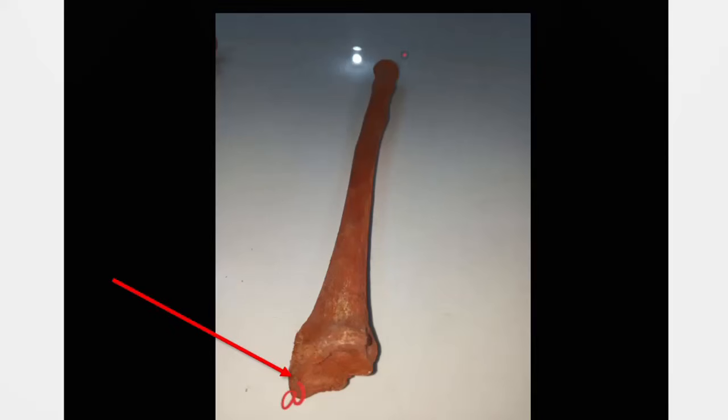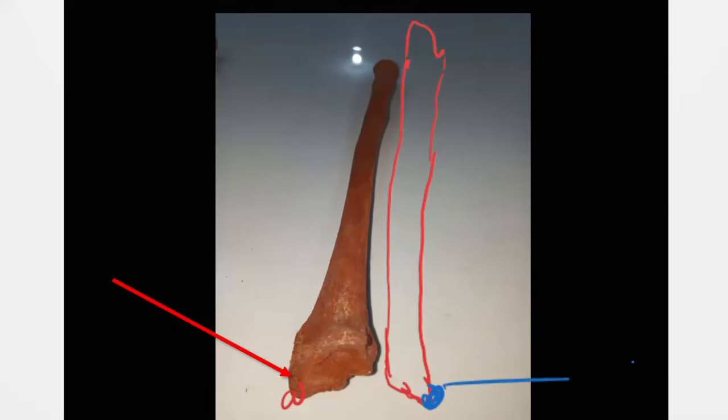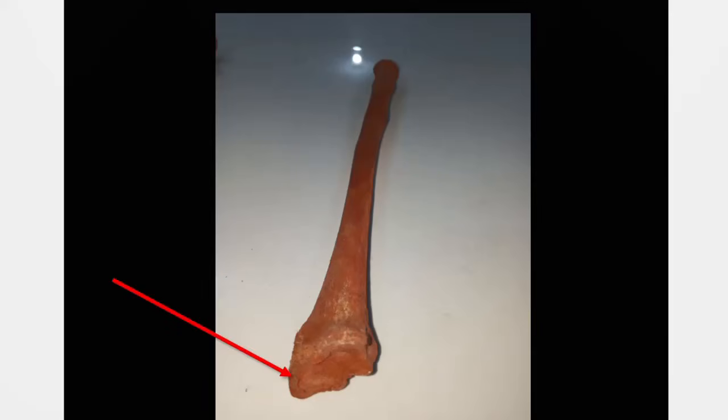The ulna too has its own styloid process. Let's say I draw the ulna right here. It too has its own projection down here, and that's actually the ulnar styloid process. But to the lateral side here, we have the radial styloid process.